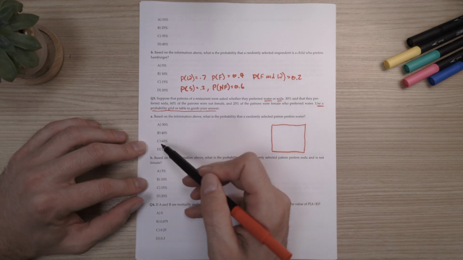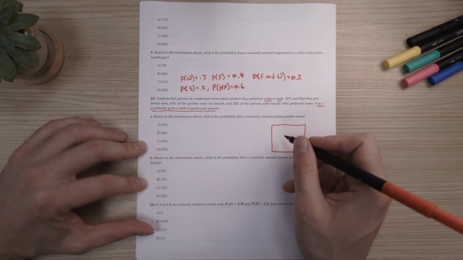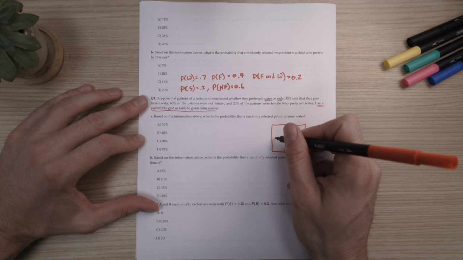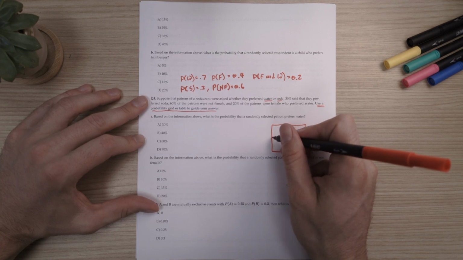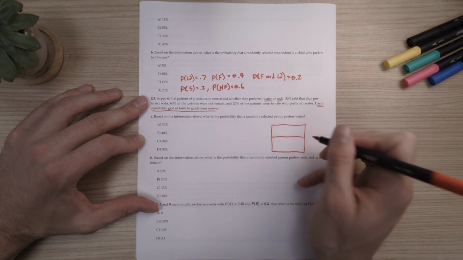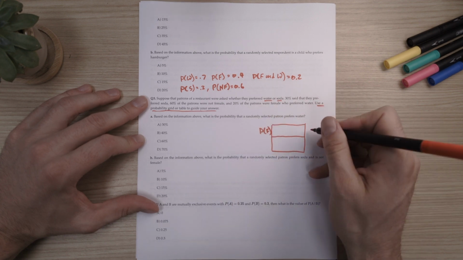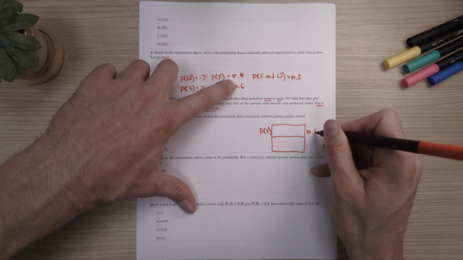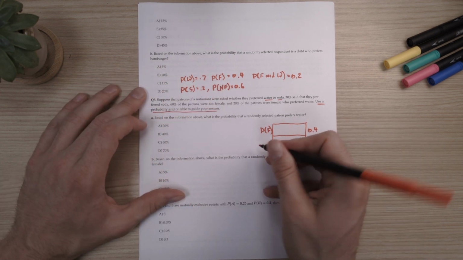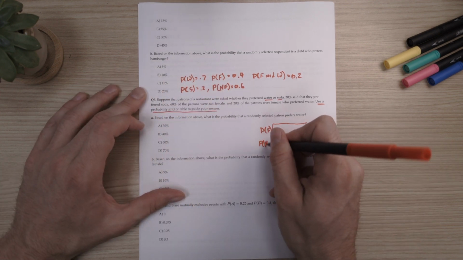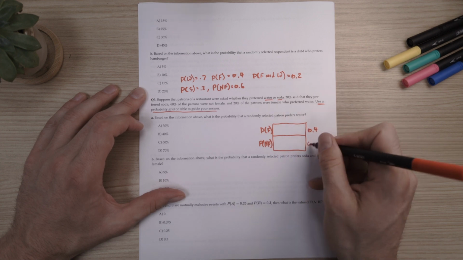It's not going to be that useful for the first one. So maybe on the vertical, we'll have the probability of female, which is 0.4, and then we have the probability of not female is equal to 0.6.